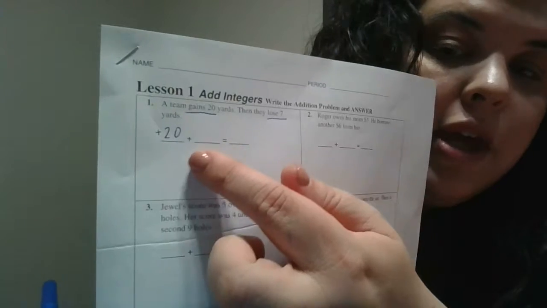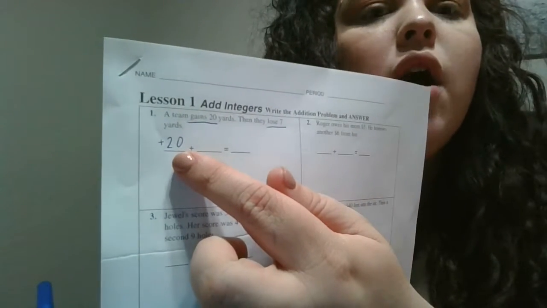So the first thing when I read it, I'm seeing those keywords and I'm going to underline them. So I'm going to underline gains 20 and lose 7, because gains tells me what sign it is, and so does lose. So if I gain 20 yards, that's the same thing as positive 20. And then I lose 7 yards. So in my brain, I'm thinking, okay, I just want to subtract 7. But it needs to be an addition problem. So instead of subtracting 7, I'm like, oh, I can't subtract 7, but I can add negative 7. So I'm going to put in plus, so I have positive 20 plus negative 7.